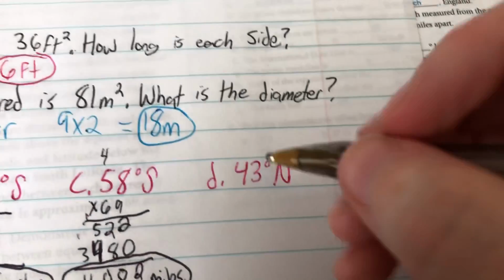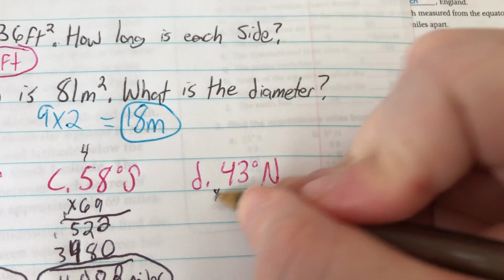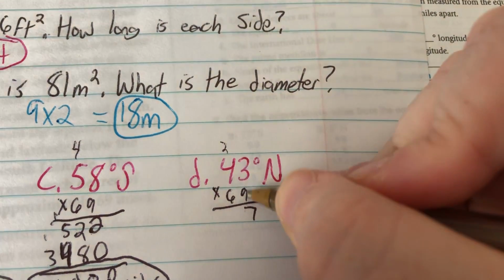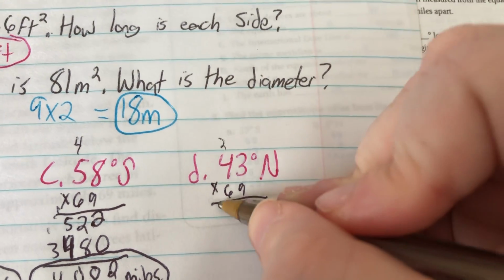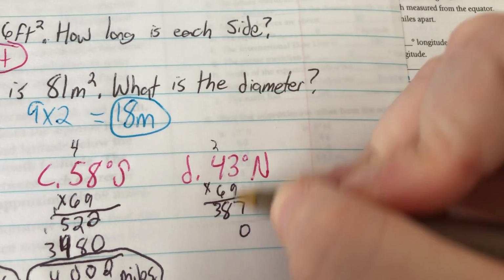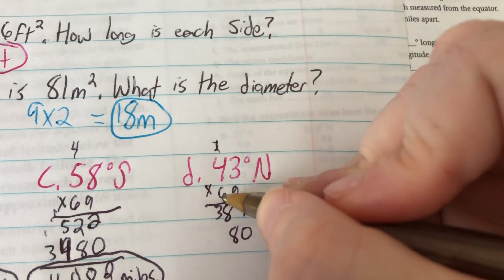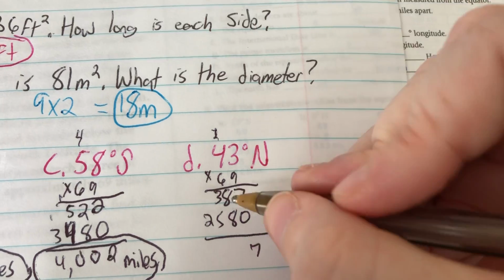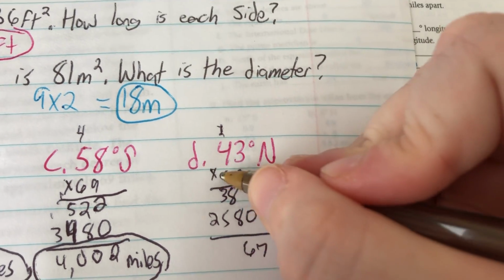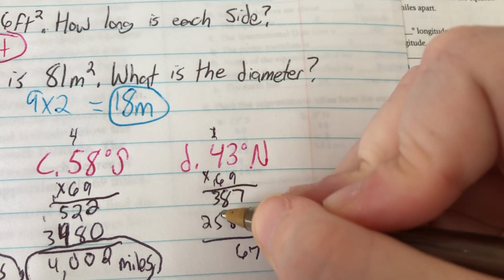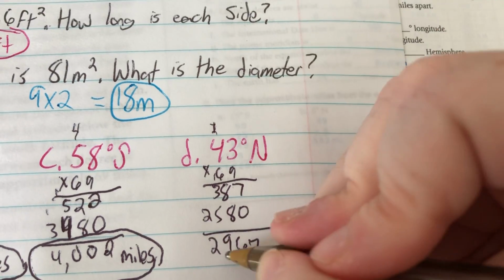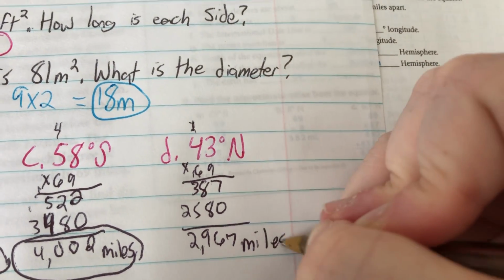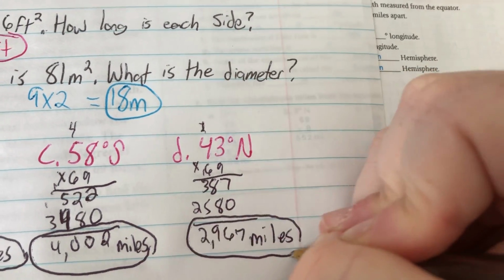Okay, and then 43 degrees north. So 43 times 69. 9 times 3 is 27. 9 times 4 is 36, 37, 38. 0. 6 times 3 is 18. 6 times 4 is 24, 25. 7. 8 plus 8 is 16. 3 plus 1 is 4, plus 5 is 9, and then 2. So this one would be 2,967 miles north of the equator.